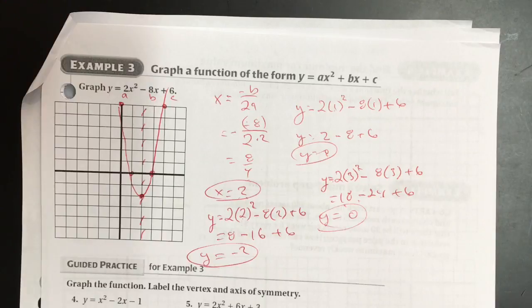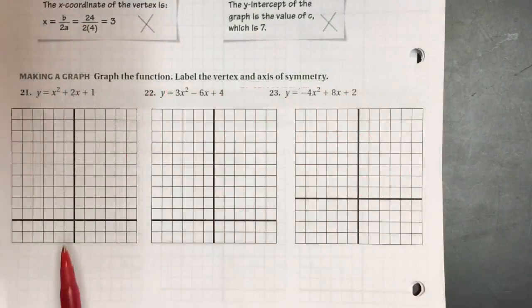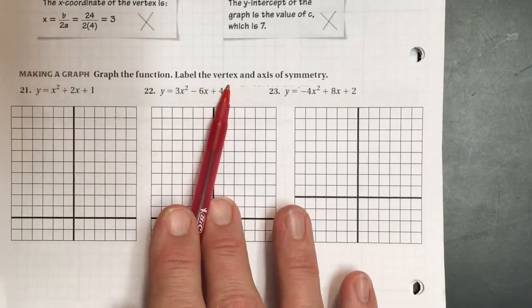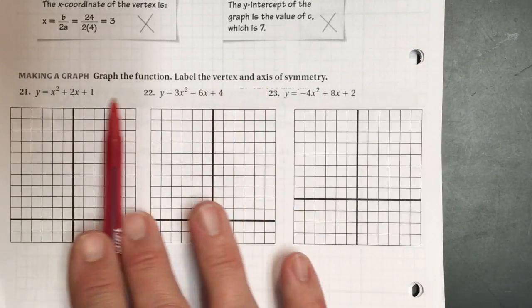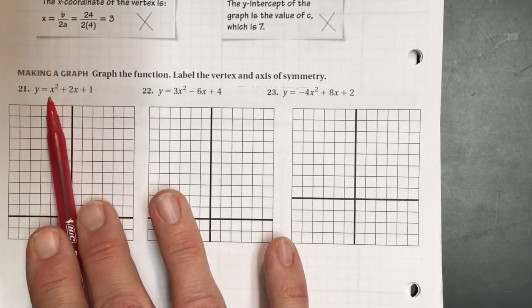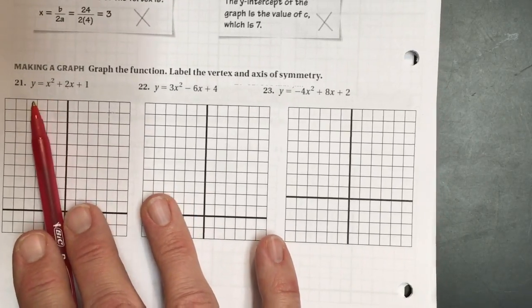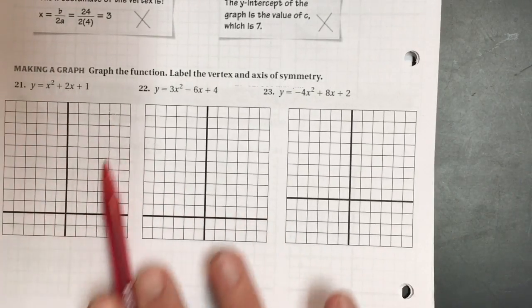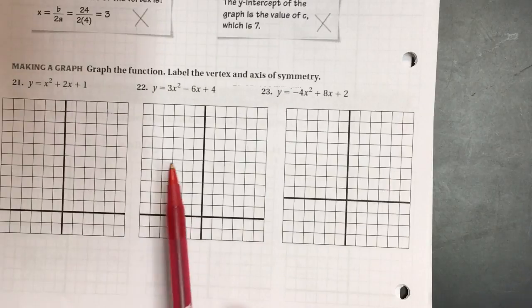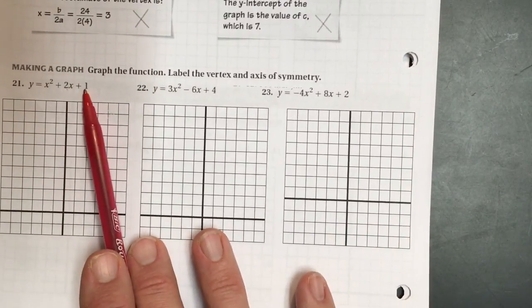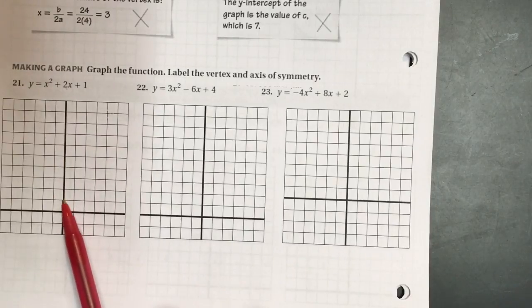Okay? All right, let's try a few others. All right, number 21 on the next page. Make a graph of the function, label the vertex, and axis of symmetry. All right, so I'm looking at my positive a, so I know it's going to be going up. The a is 1, so it's just going to be the normal shape, like the parent graph. And it's positive, so it's going up. My c is 1, so it's going to intersect the y-axis here at 1.